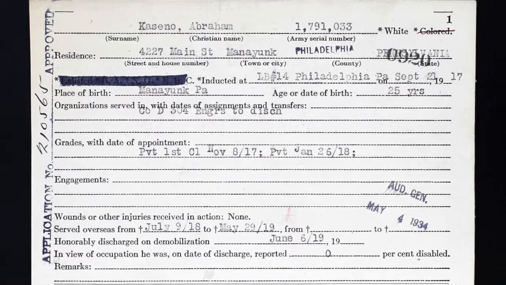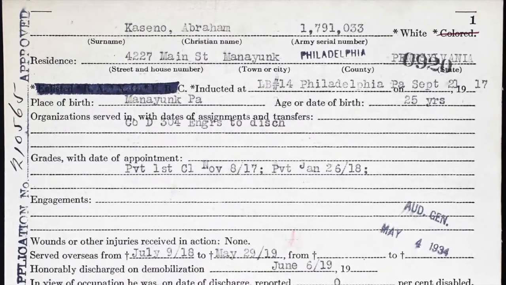And the record that I found most useful in my research has been the compensation files. And I found a compensation file on Abraham which details his service.